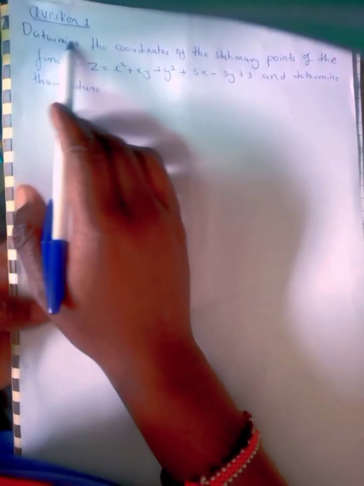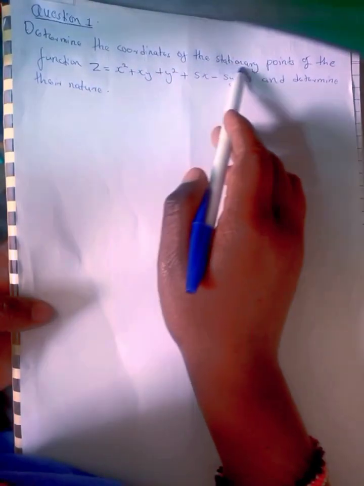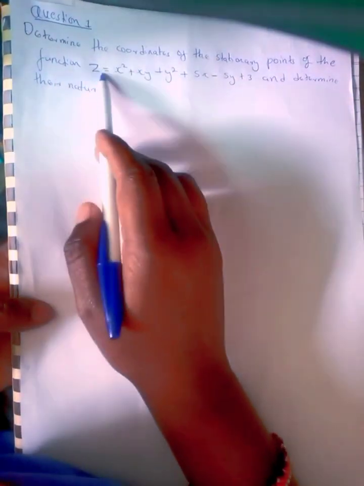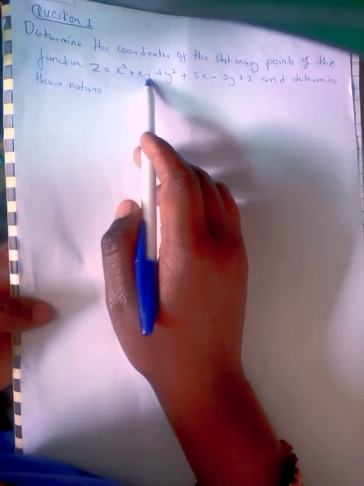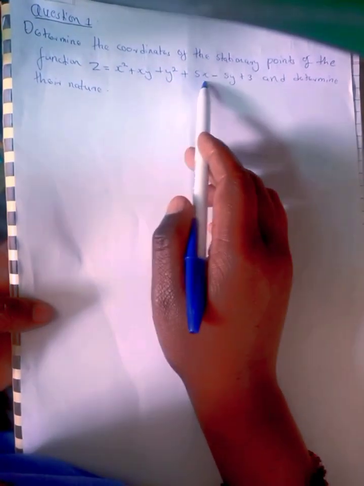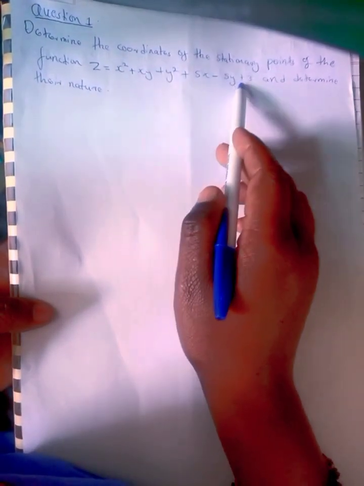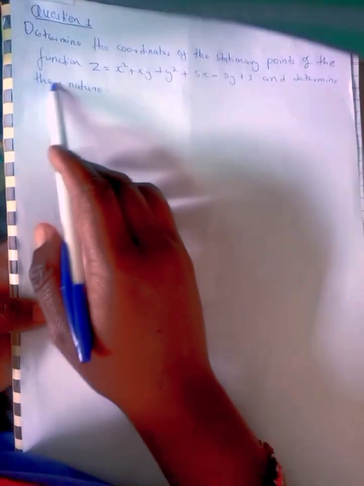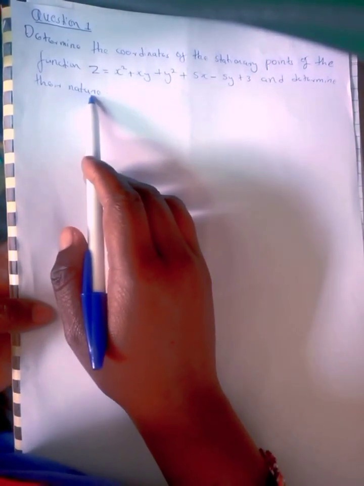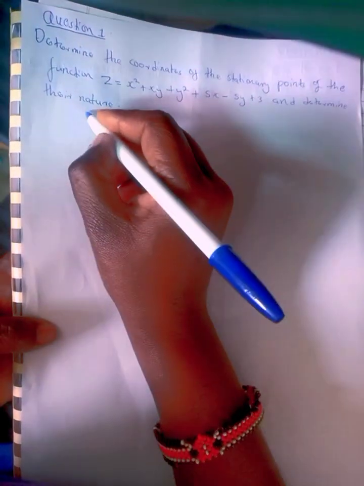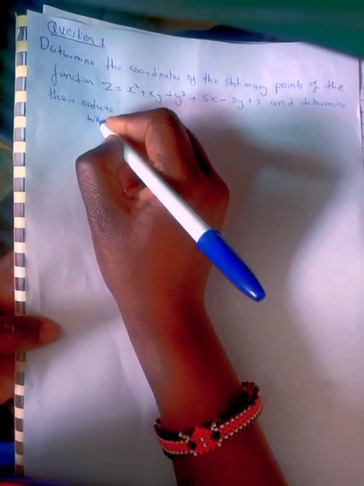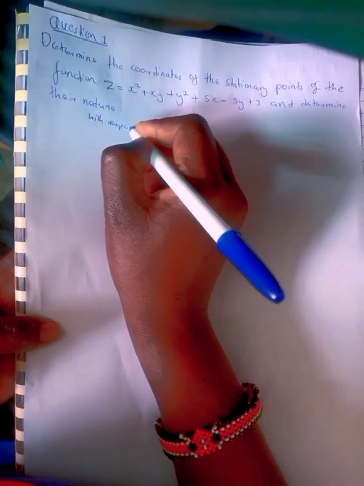Determine the coordinates of the stationary points of the function z equals x squared plus xy plus y squared plus 5x minus 5y plus 3 and determine their nature. First, we are going to differentiate with respect to x.